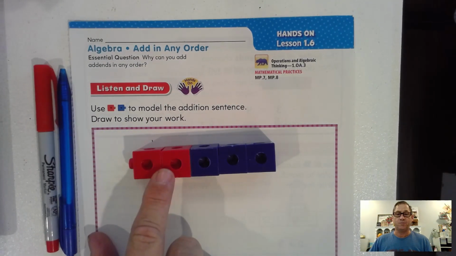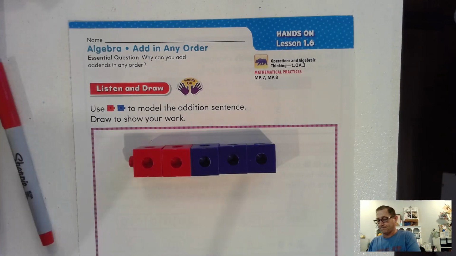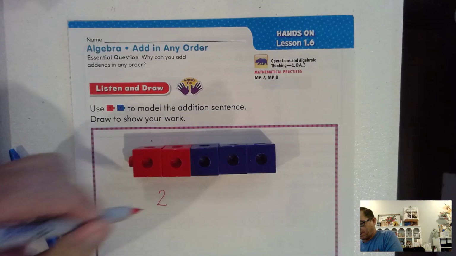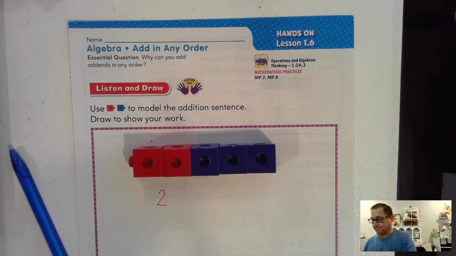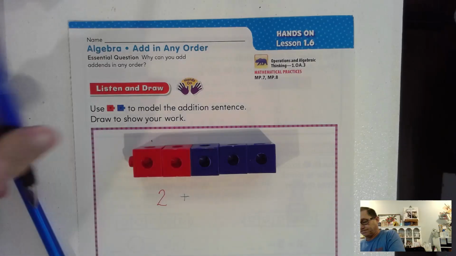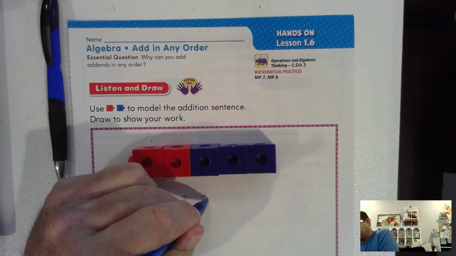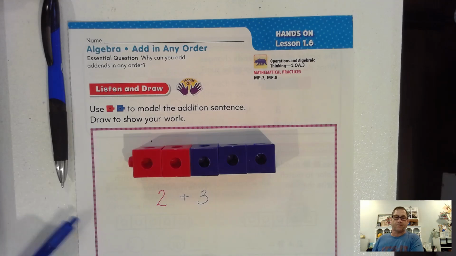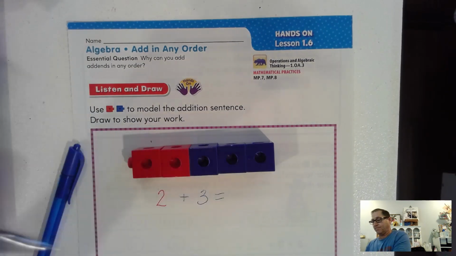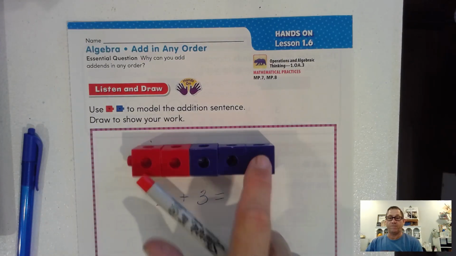So 2 plus 3. Okay, and what is 2 plus 3? Well, 2 plus 3 is 2, 3, 4, 5.